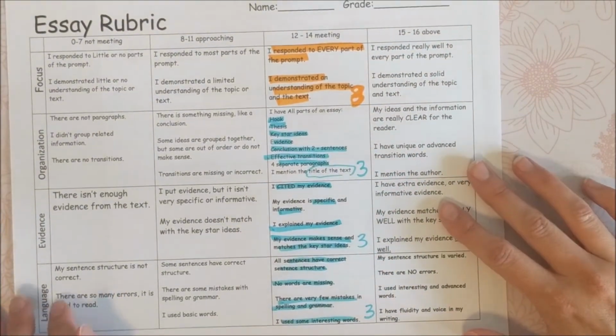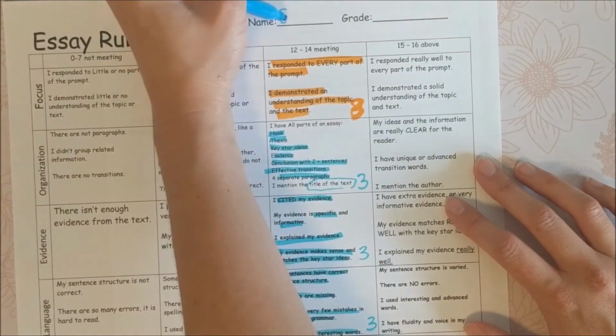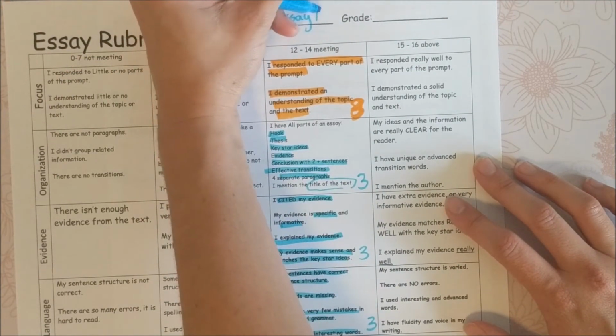All right. So to get our final grade, and actually for the name, let's write essay A.